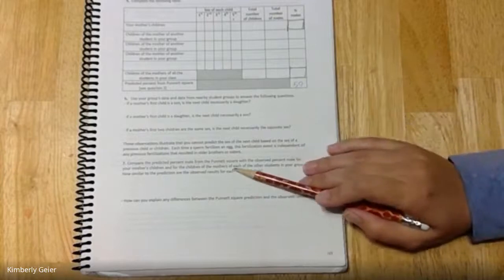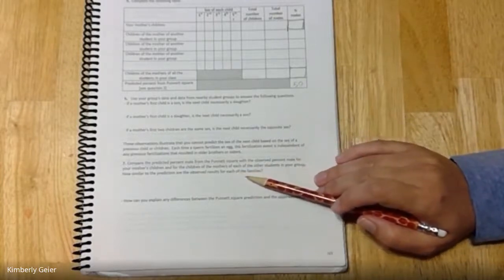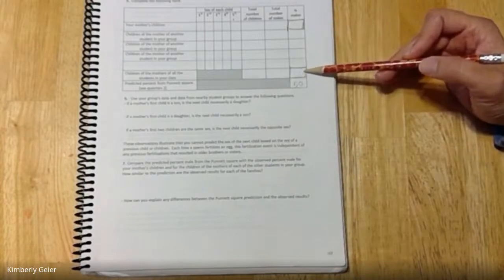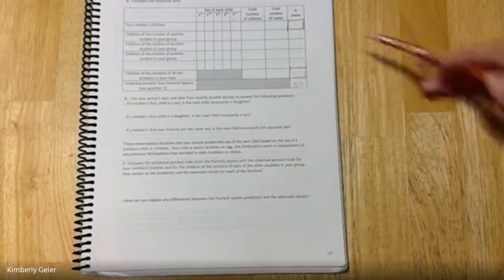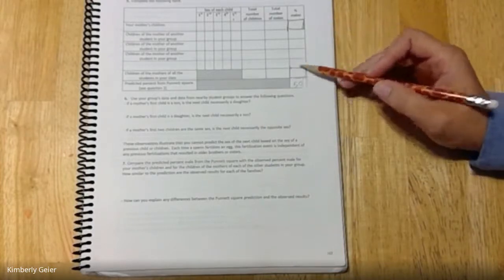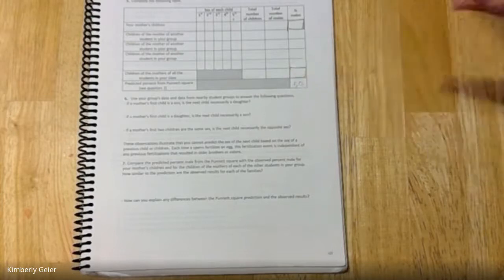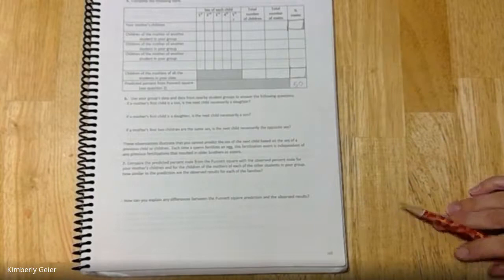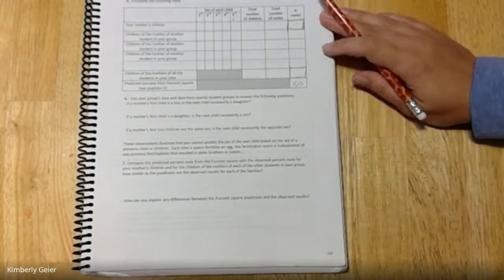So, again, hopefully you're going to see that the number for all of the students in our class, all the children of all of the mothers in our class, will probably be close to 50, even if your own family isn't at 50.